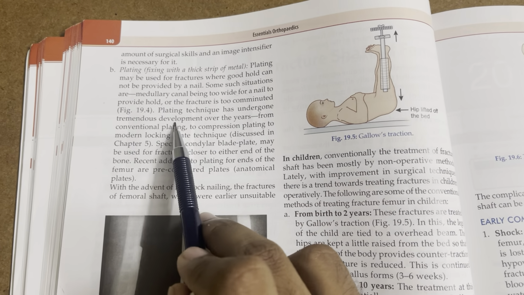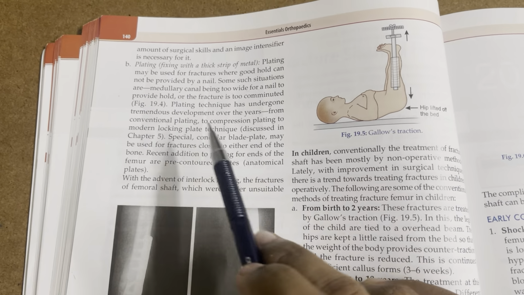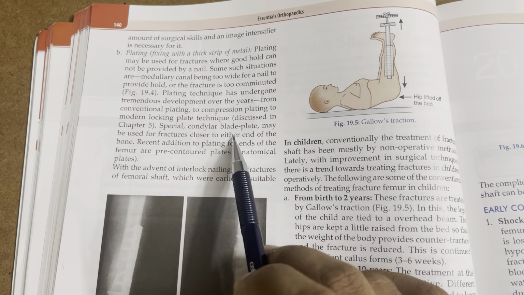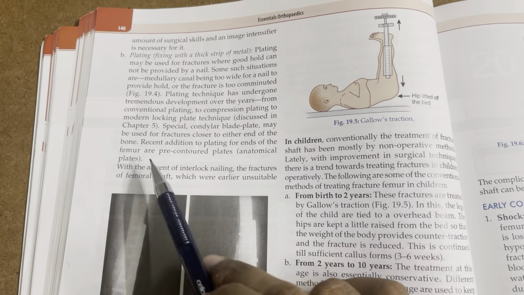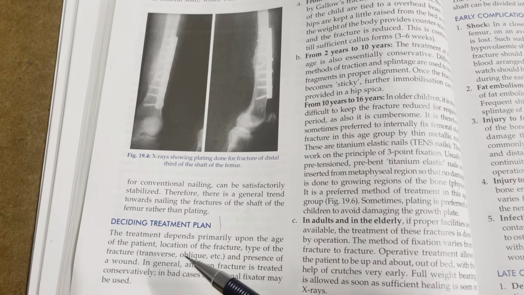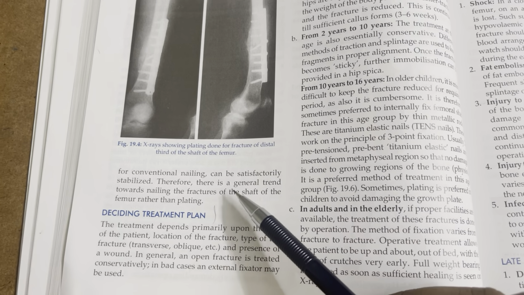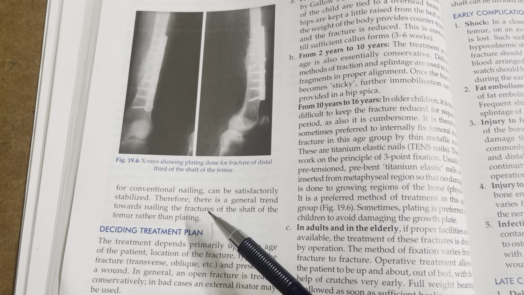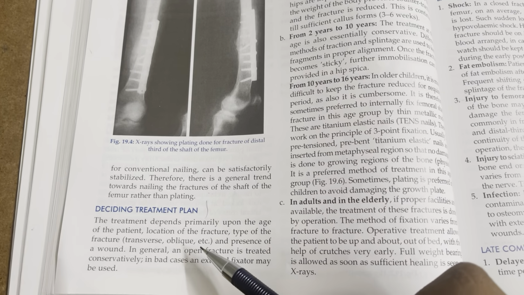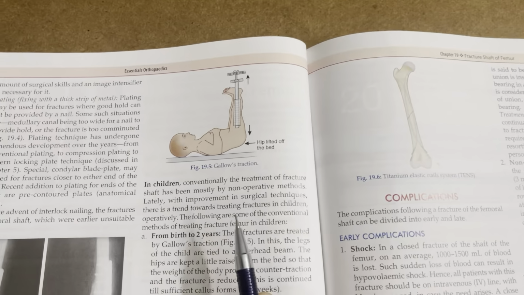Plating technique has undergone tremendous development over the years. So you had conventional plating initially, now compression plating, modern locking plate techniques, and you have pre-contoured plates as well. So the general trend is towards nailing of shaft fractures rather than plating. Deciding the treatment plan depends mostly on the age as well.